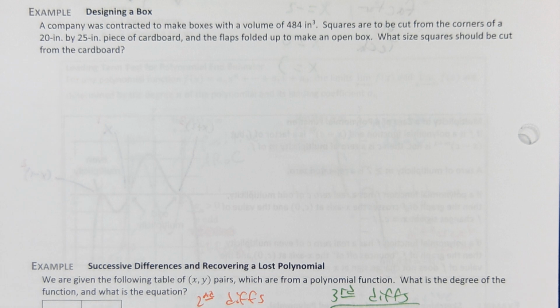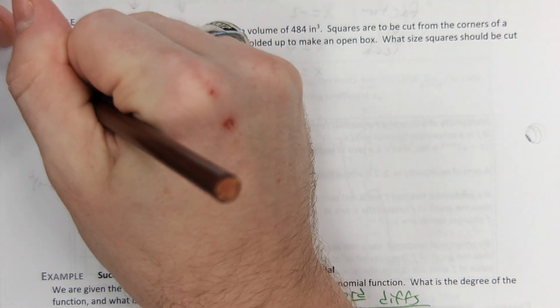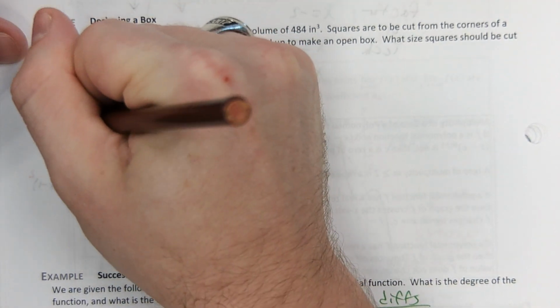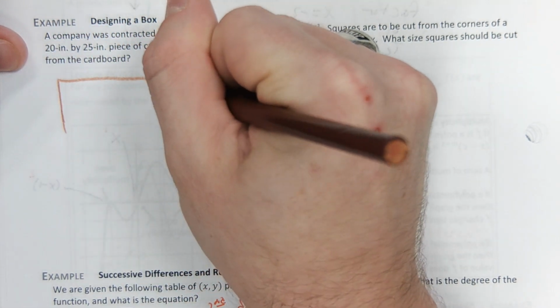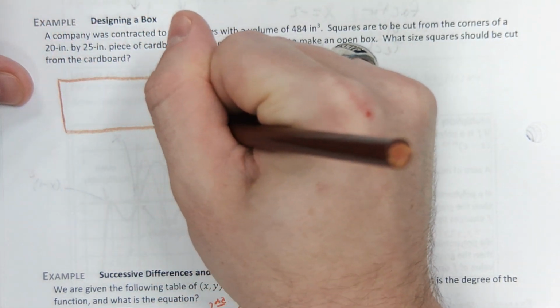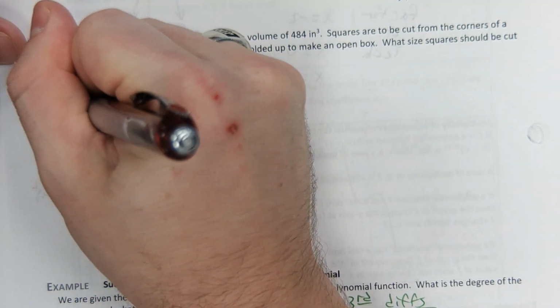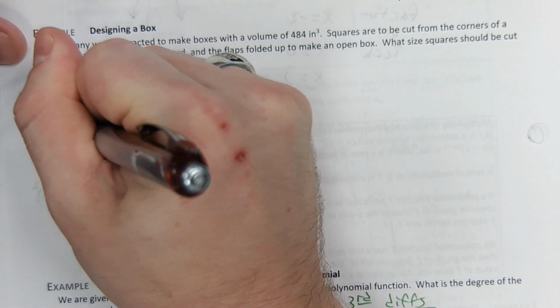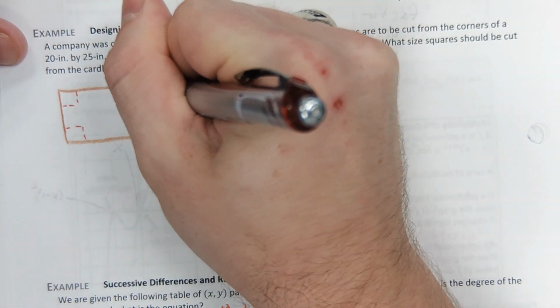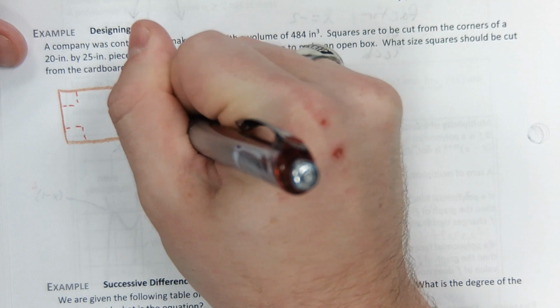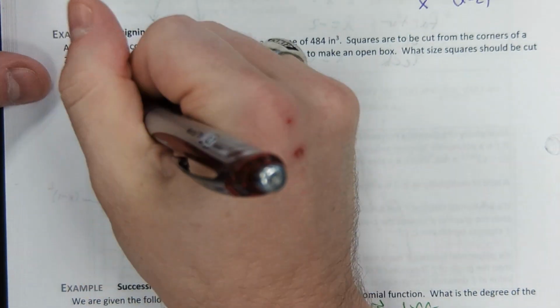We need to figure out what size squares to cut off the edge of our cardboard. And I actually happen to have a brown colored pencil with me right now, so I'm going to draw this in brown. Because, why not? It's cardboard, right? Then we have a machine that's going to come by and stamp some squares off of the sides. What size squares? We don't know. So we'll call them X.